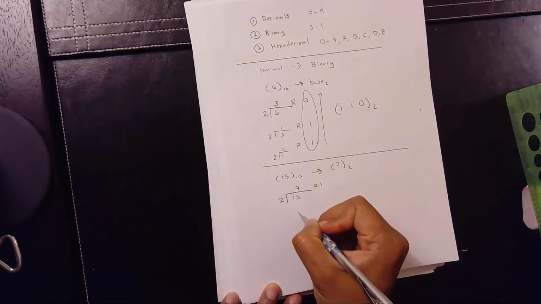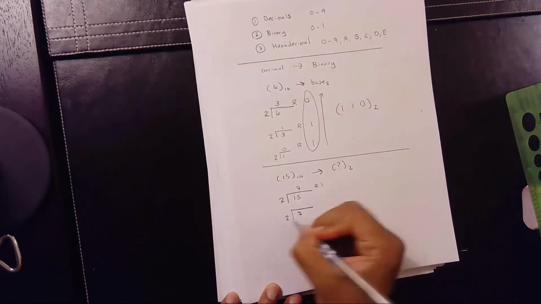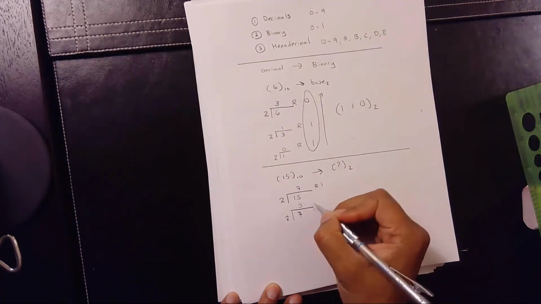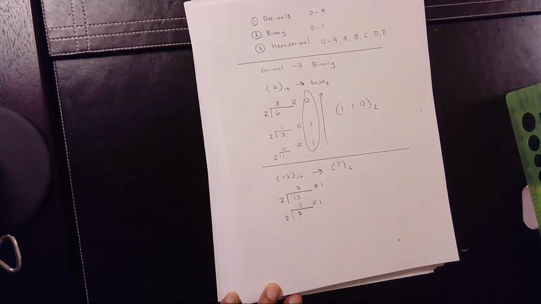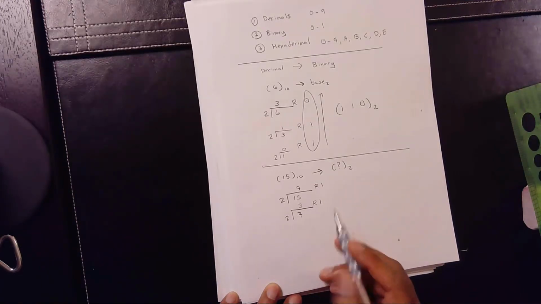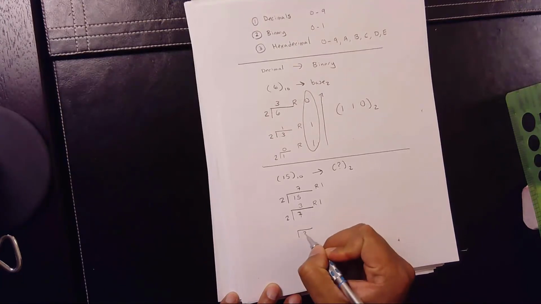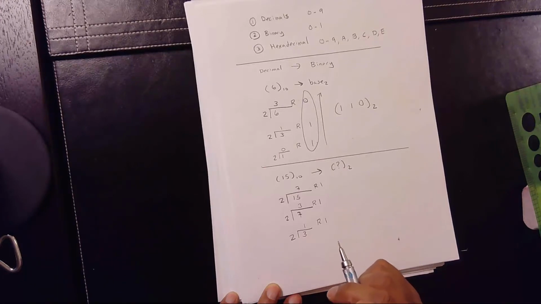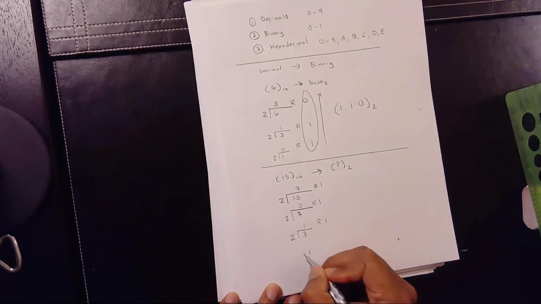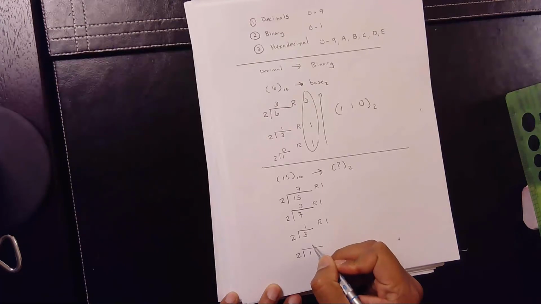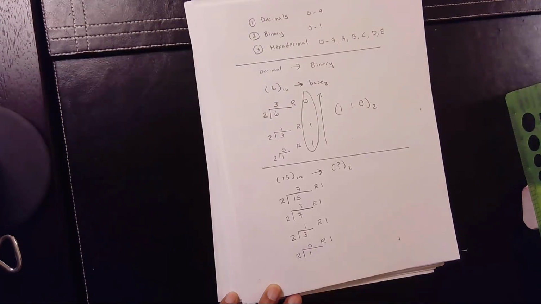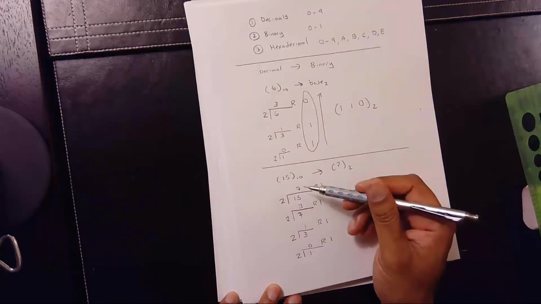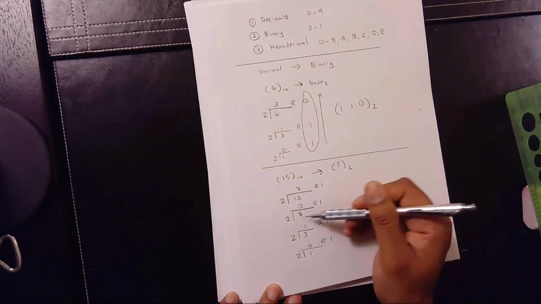We take 7, divide it by 2, we get 3, remainder 1. You guys have to do some division. You take 3, divide it by 2, you get 1, remainder 1. You take 1, divide it by 2, you get 0, remainder 1. 2 times 7 is 14, remainder 1. 2 times 3 is 6, remainder 1.